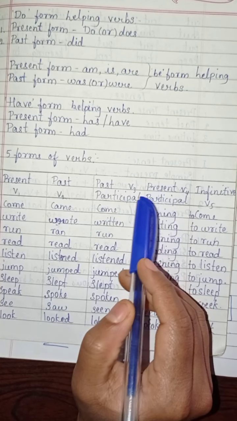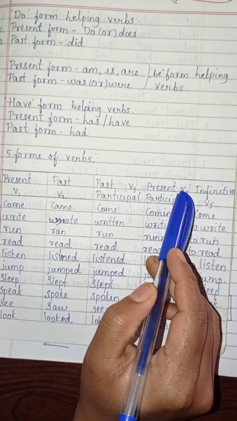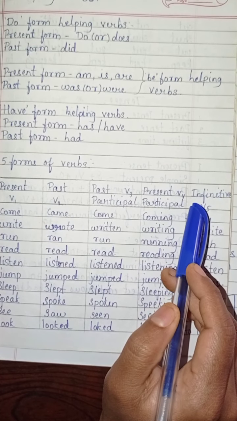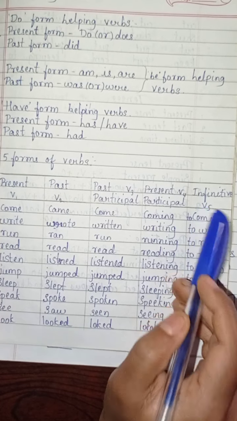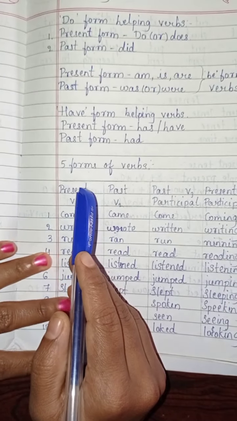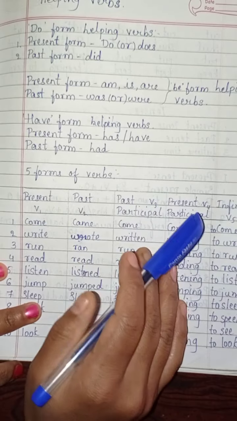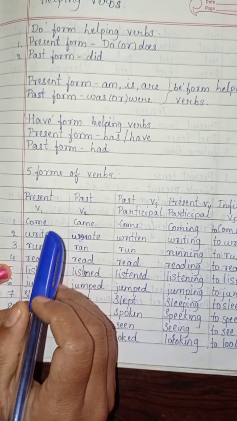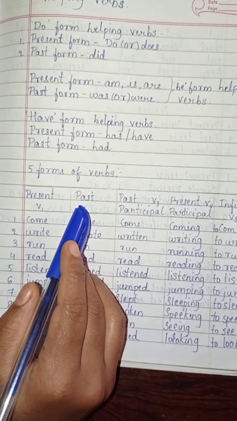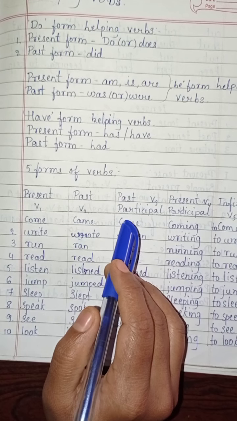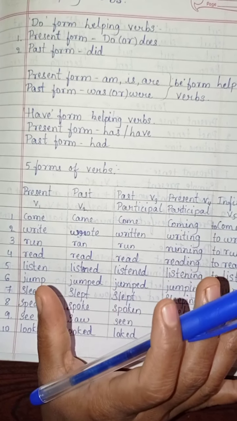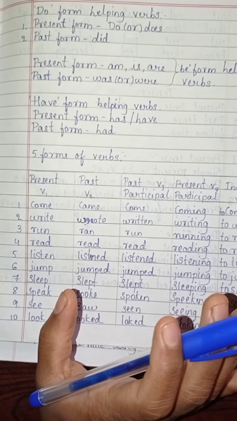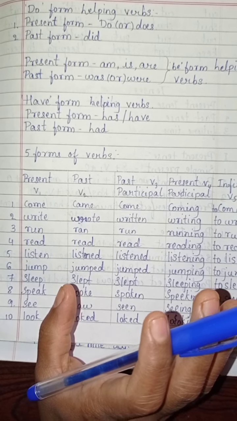The next form is the present participle, verb 4. And the last form is the infinitive form, that is verb 5. Understood? We have learnt all these things in the previous classes, but again we are repeating it. These are the 5 forms of verb which will change according to the tenses.